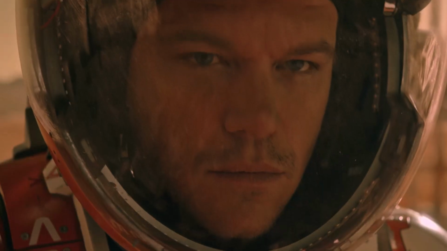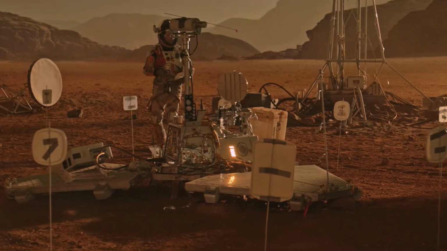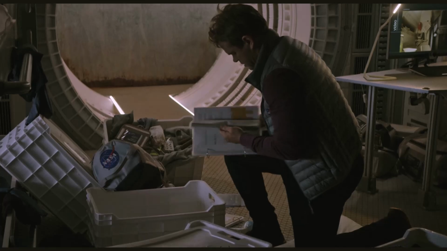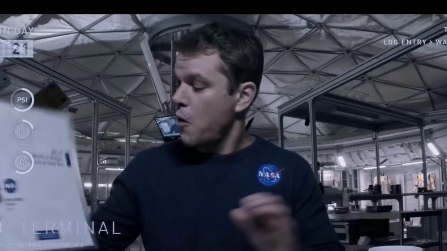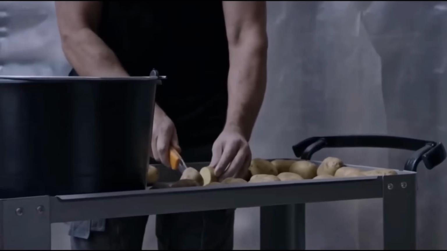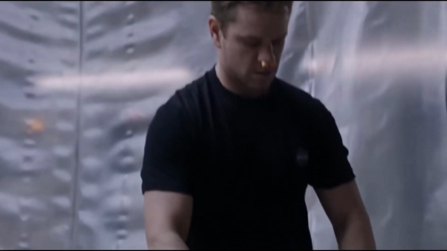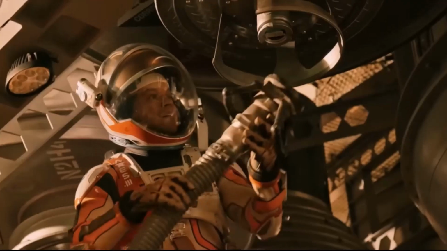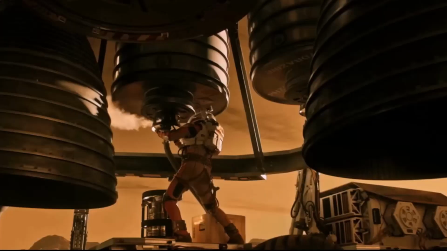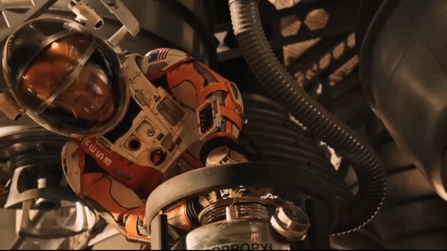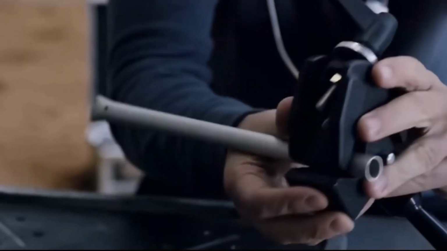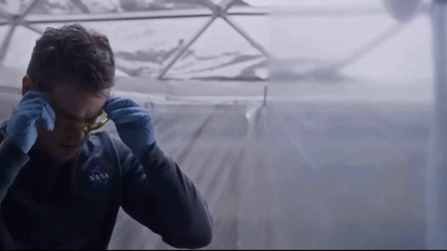In The Martian, 2015, Mark Watney survives being stranded on Mars by following one critical principle: verify everything before acting. He doesn't plant crops without testing the soil. He doesn't modify hardware without logging the details. Every single move is reviewed, tested, and aligned with a plan. That's exactly what a construction submittal does here on Earth.